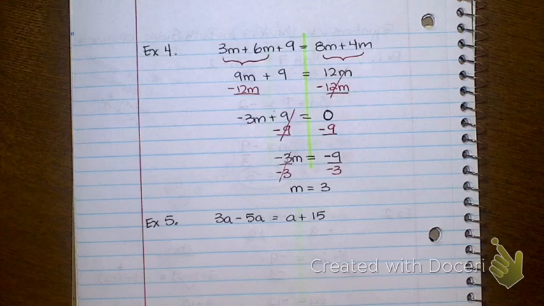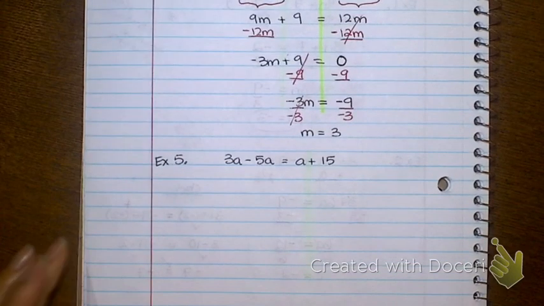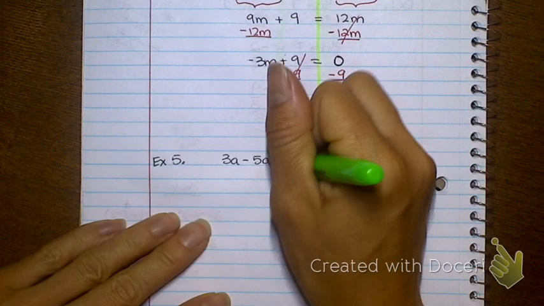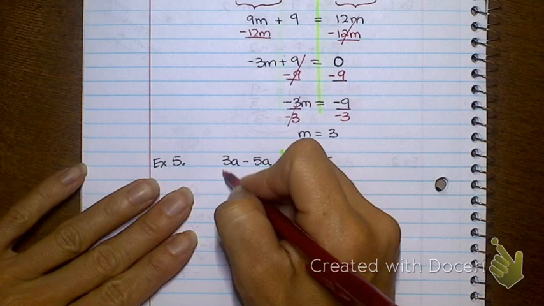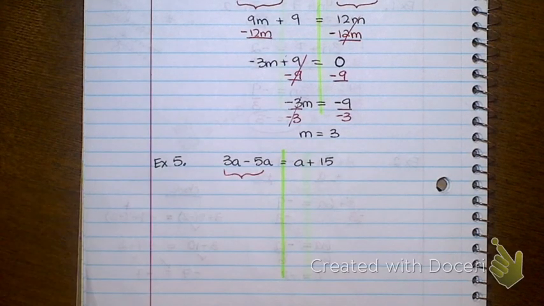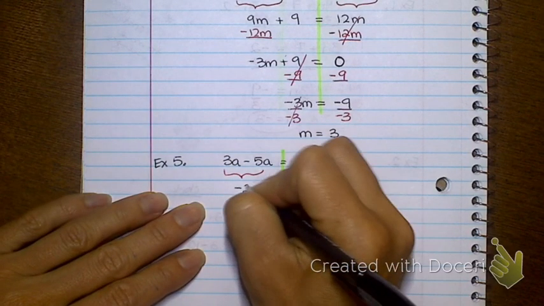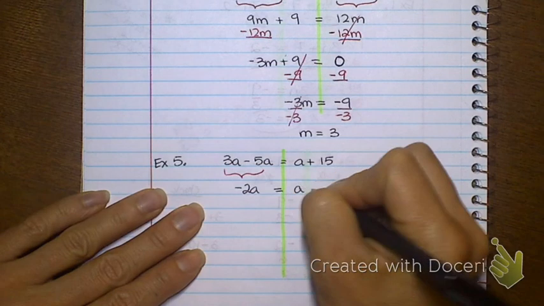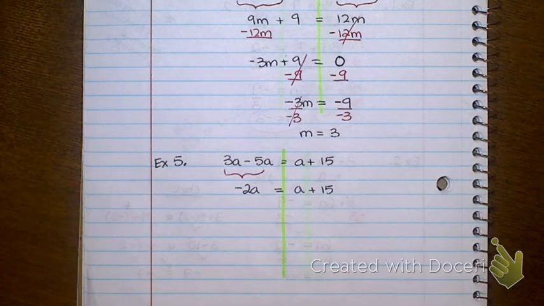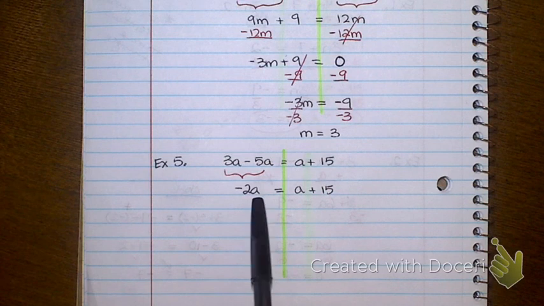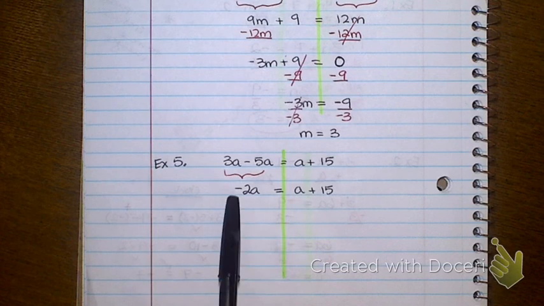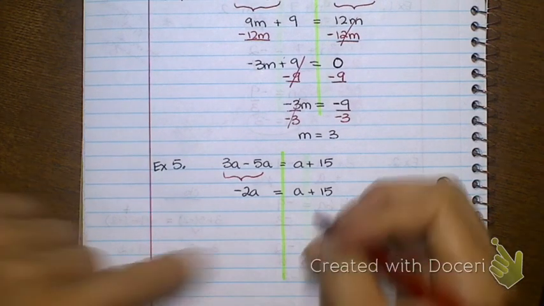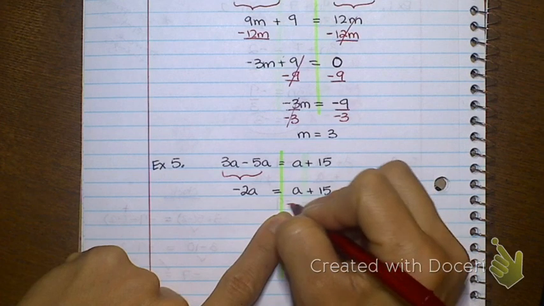All right, for this problem, did you have like terms on at least one of the sides? Yeah, which side were the like terms on? The left side. So we're going to combine these like terms. What do we get when we combine them? Negative 2a. So negative 2a is equal to a plus 15. Now, did we have a constant on this side? No. Did we have a variable on this side? Okay, let's move this variable over. How am I going to move this a over? Subtract it.